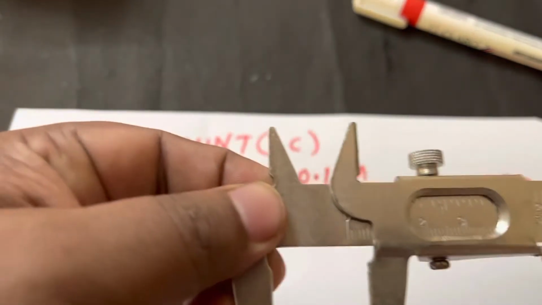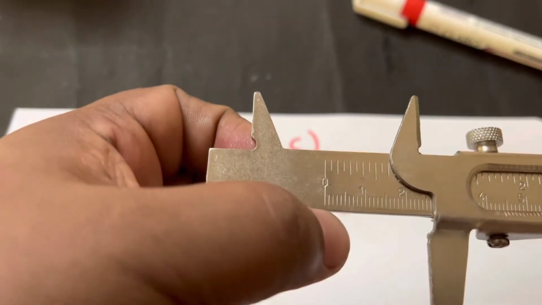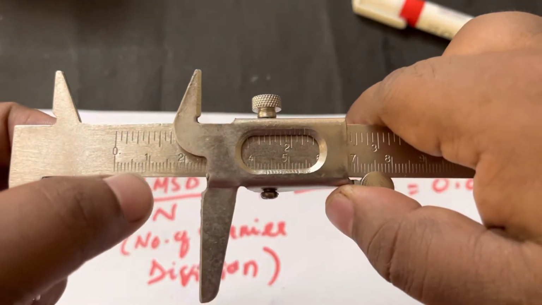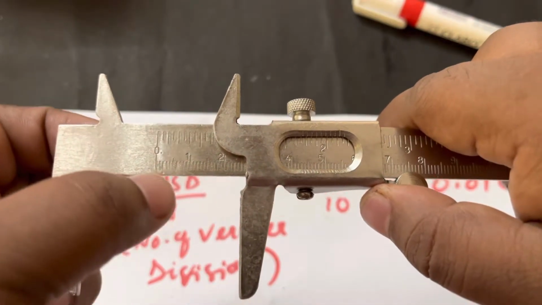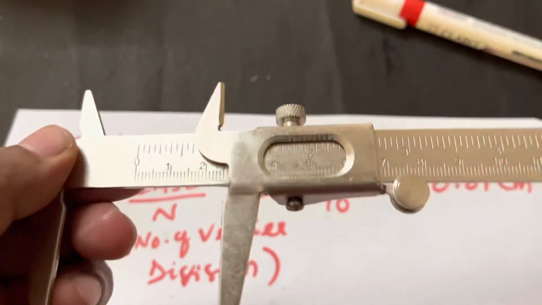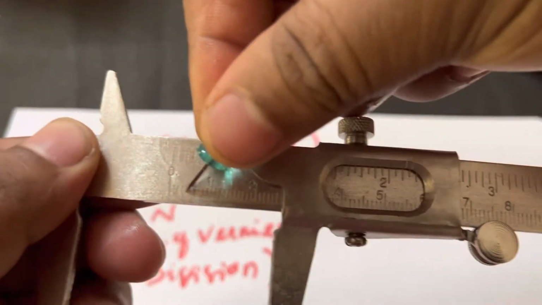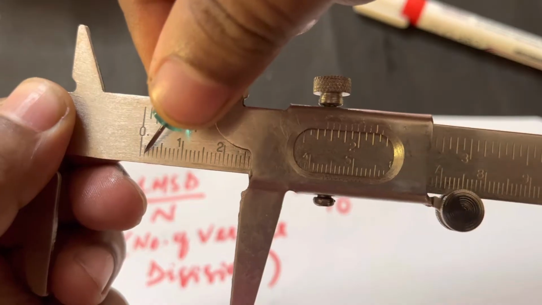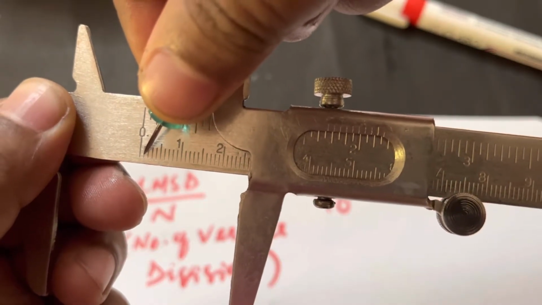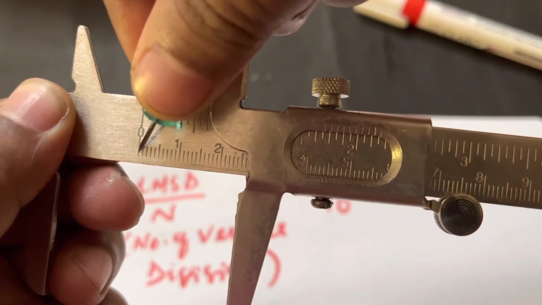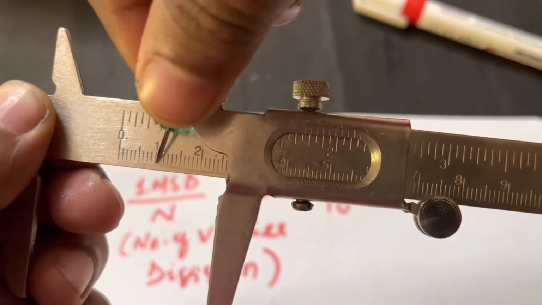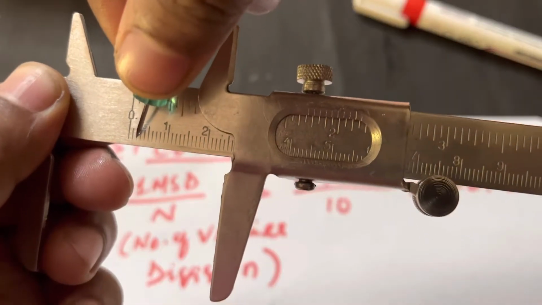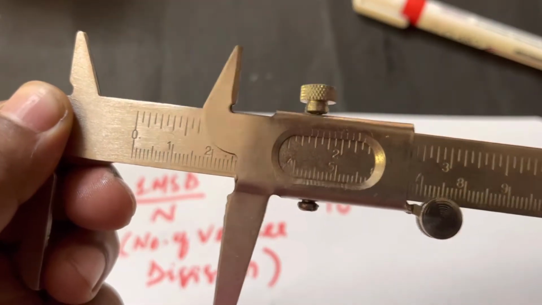The main scale is your general centimeter scale. Each centimeter is divided into 10 parts, so one part is 1 mm. These are the main scale divisions. From 0 to 1 is your 1 centimeter, and each division is 1 mm or 0.1 centimeter.